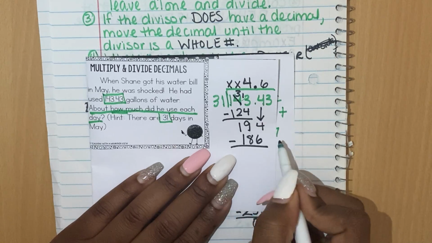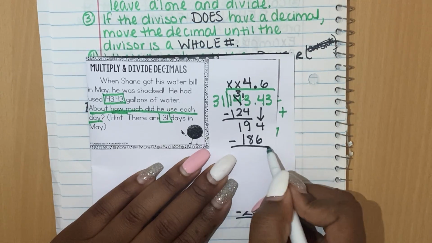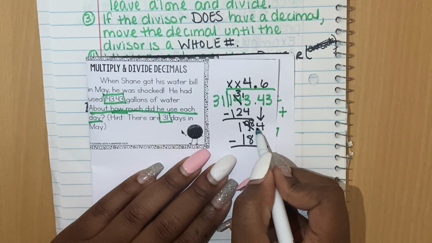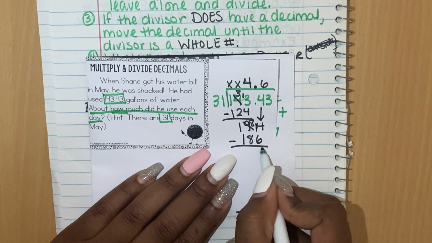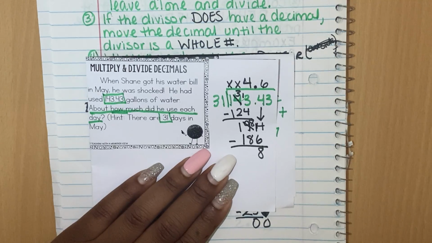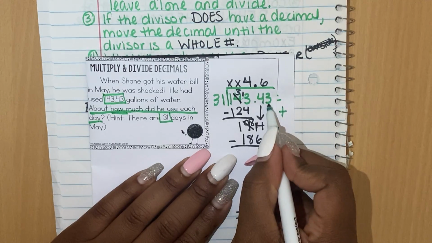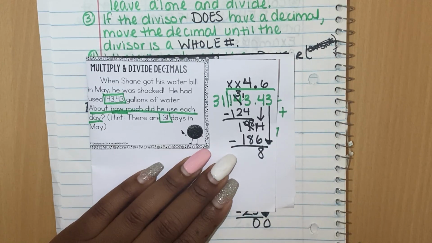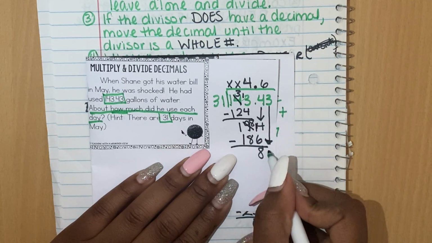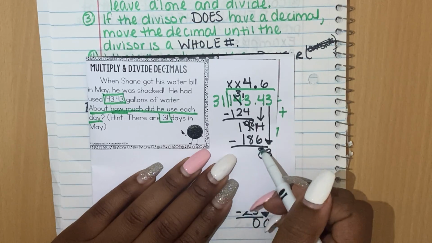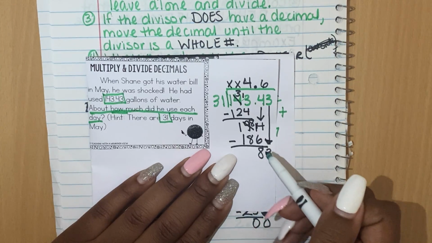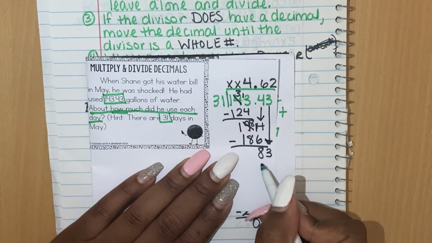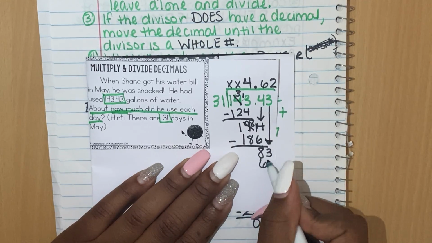Subtract. I can't take 6 from 4, so I'm going to borrow from next door. That 4 becomes a 14. 14 minus 6 is 8. We're going to bring down that 3. 31 can't go into 8, but it can go into 83 twice, because 2 times 31 is 62.